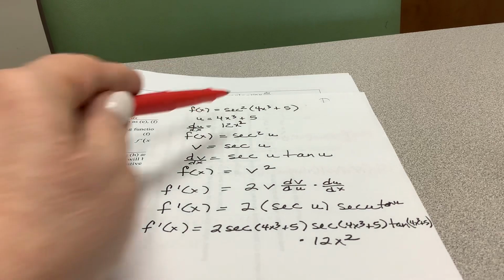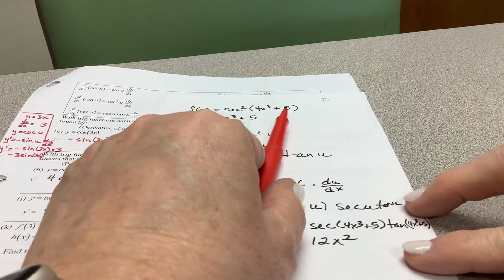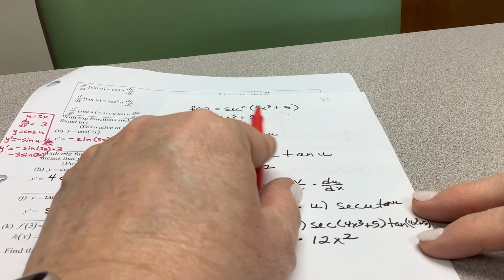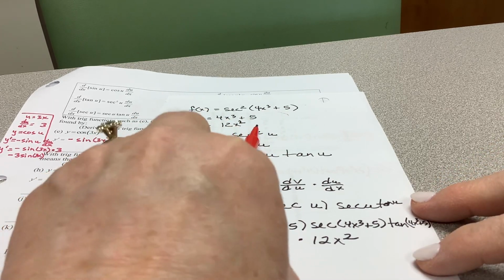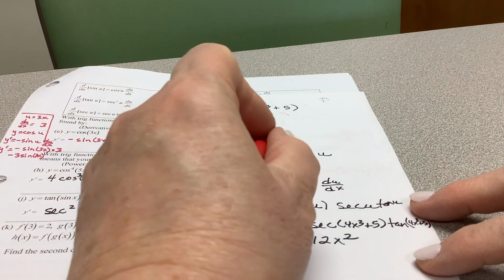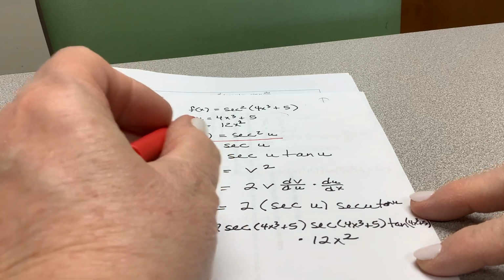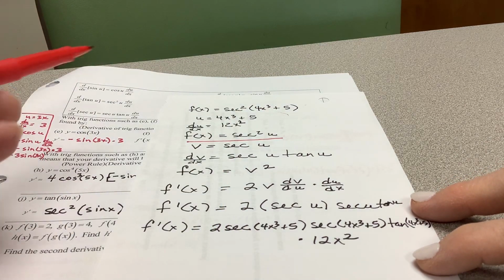Okay, so if you think about the most interior thing, it's 4x cubed plus 5. And the derivative of 4x cubed plus 5 is du dx, which is 12x squared. So if you wanted to rewrite this function as the derivative of secant squared u, then you're going to have to put it back in terms of x later, okay?